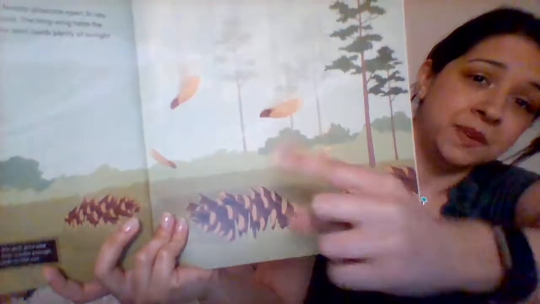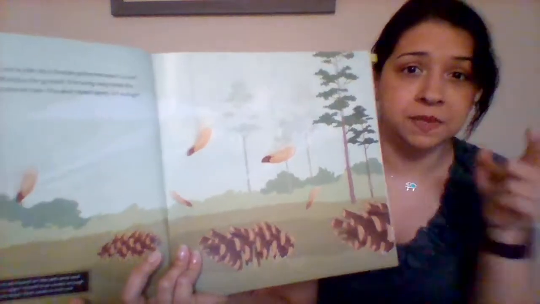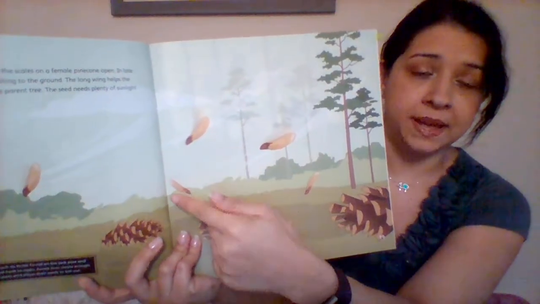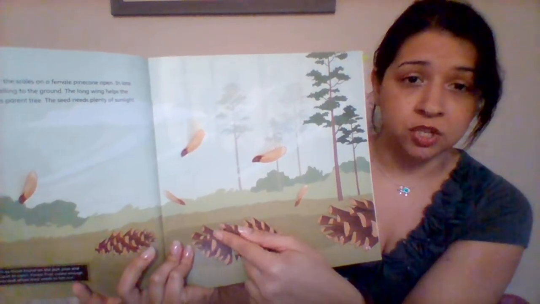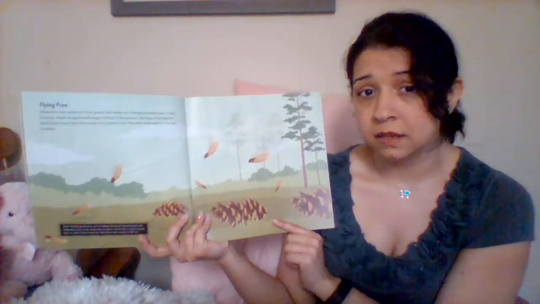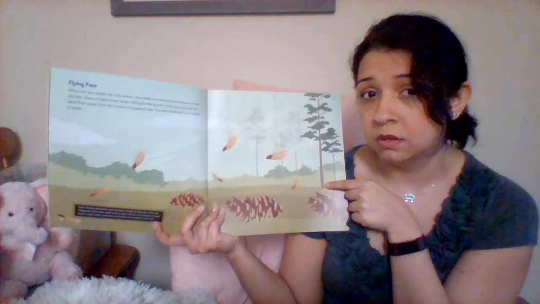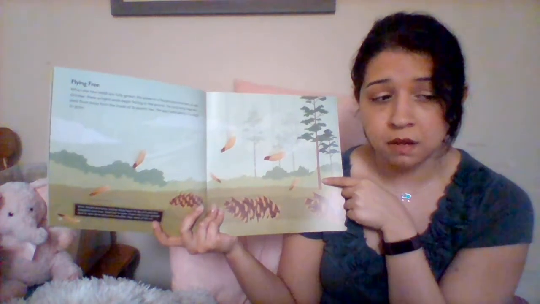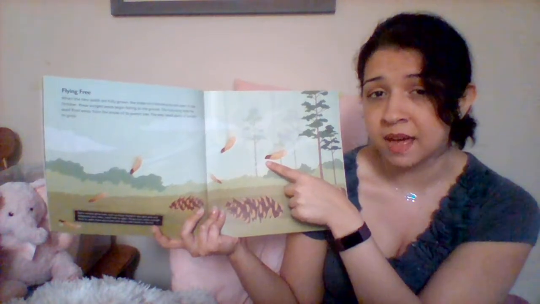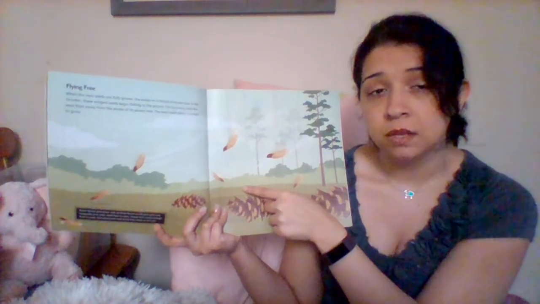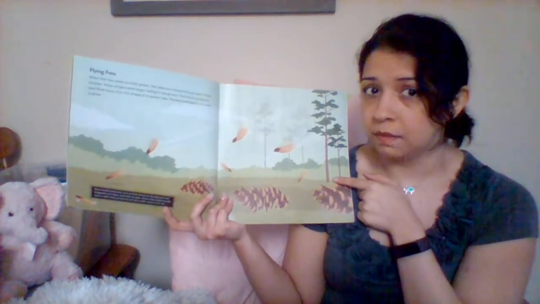So you can see in this picture, they have this long wing, and that wing helps them to be carried by the wind far away from the parent tree so that when they start to grow, they get plenty of sunlight. Because what would they be in if they stayed really close to their parent tree? They'd be covered in its shadow, and they wouldn't get enough sunlight. So that wing helps prevent that from happening, to make sure they get carried to a place that's going to have more sunlight than directly below the parent tree.